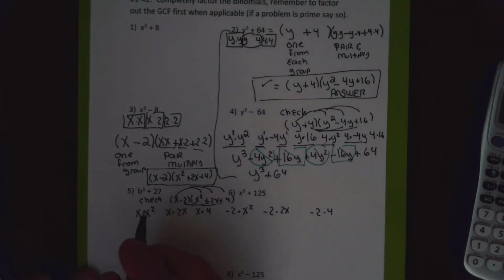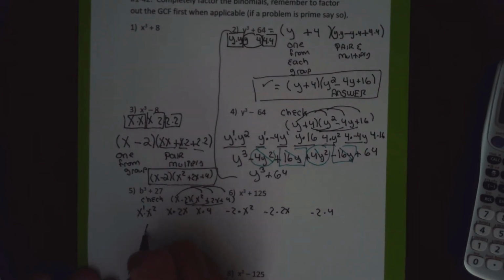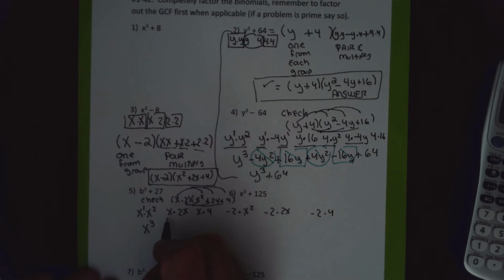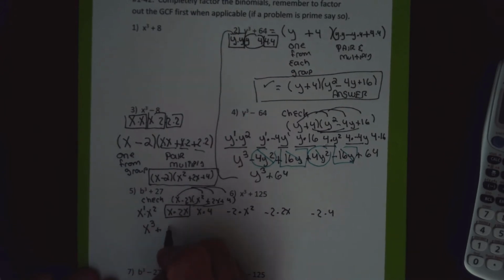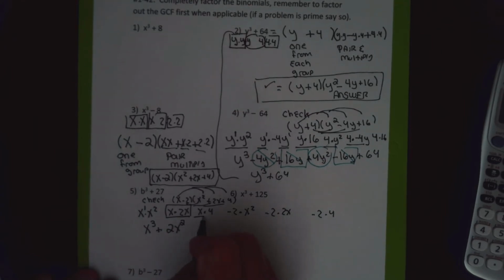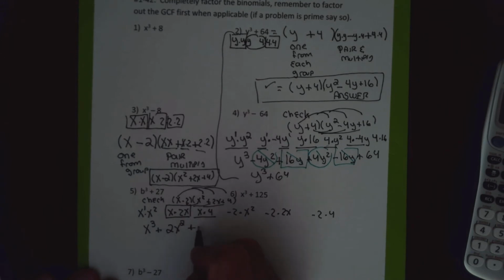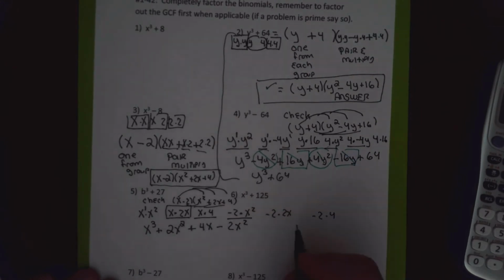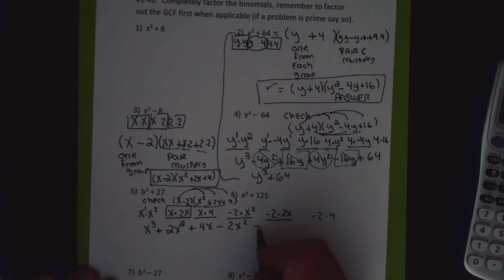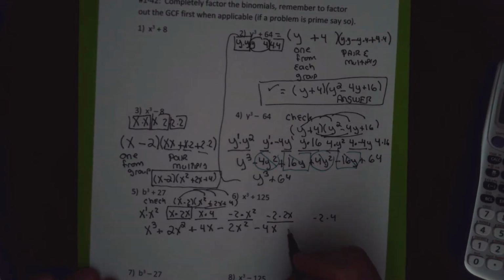As I do the multiplication, first multiplication I add the exponents and get x cubed. Second multiplication, they're both positive, so I'll put a plus sign. I'll add the exponents on the x's and leave the 2 and get a 2x squared. Third multiplication, they're both plus, I'll put a plus sign. I'll leave the 4 and the x next to each other. Fourth multiplication, that's just negative 2x squared. Fifth multiplication, I get negative 4x. Last multiplication, I get negative 8.